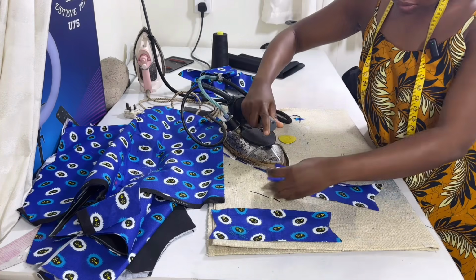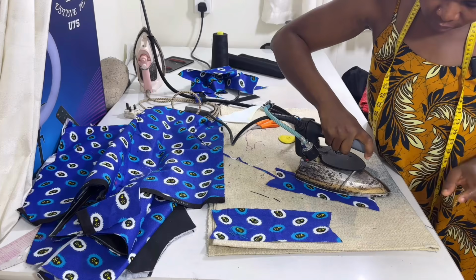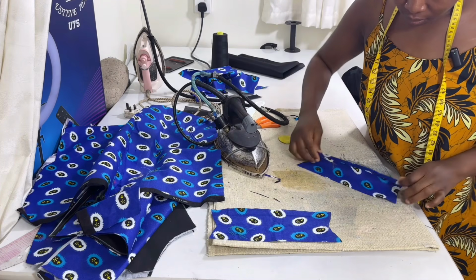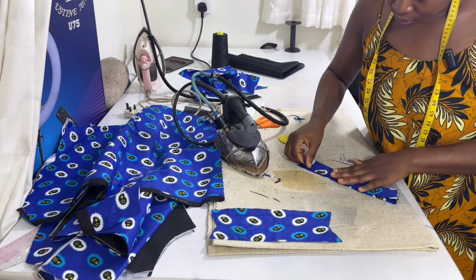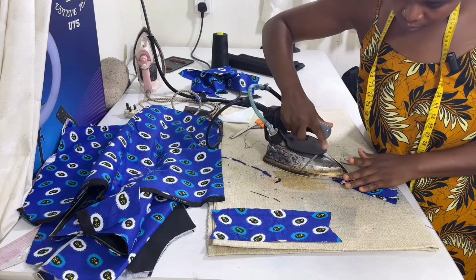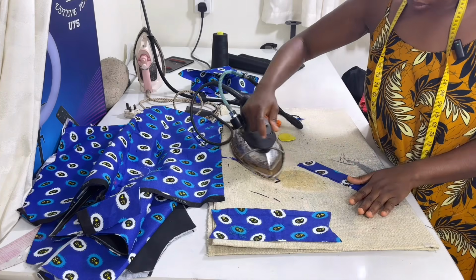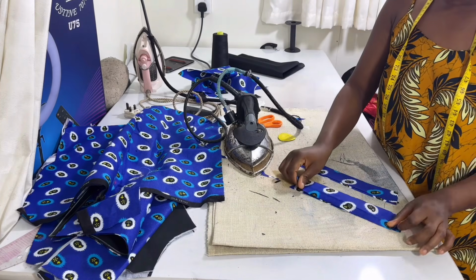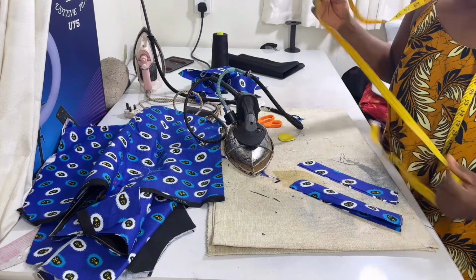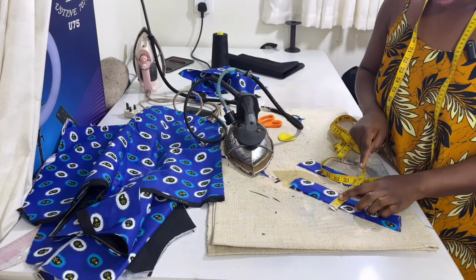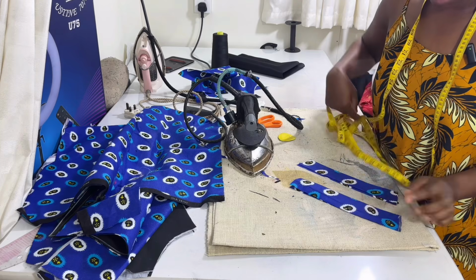Pay attention to the sleeve. Okay, so the width of this strap unfolded is 2.5 inches.